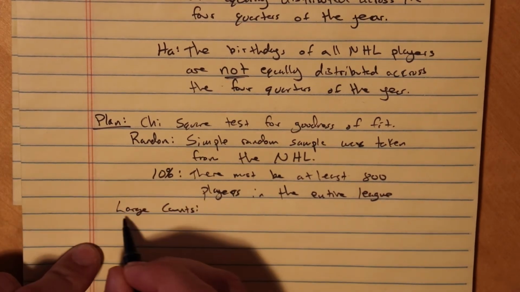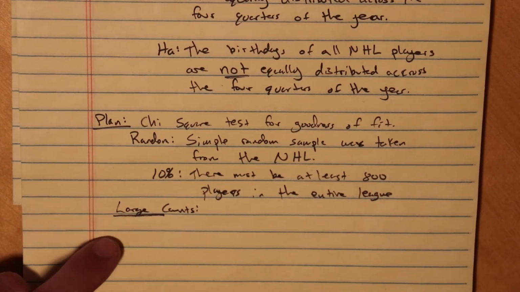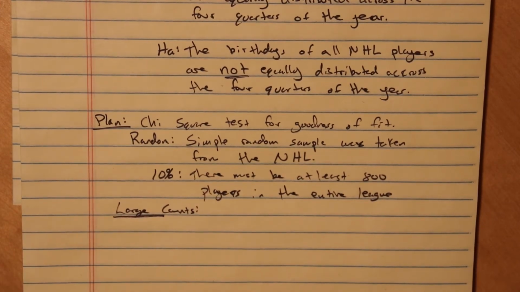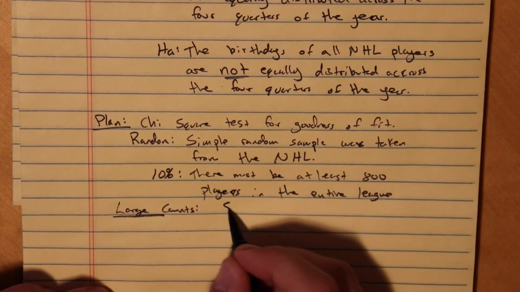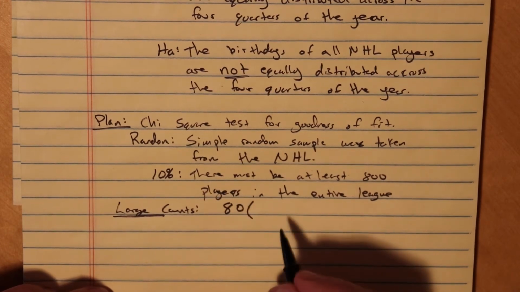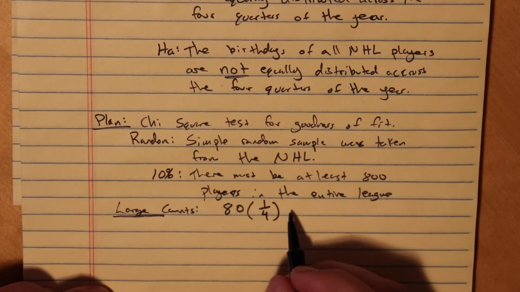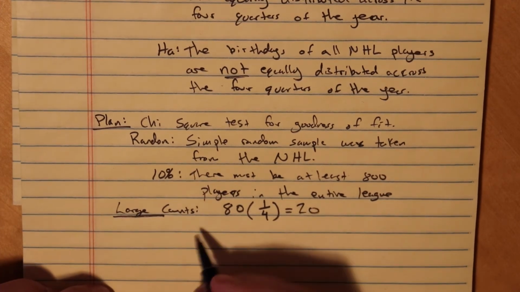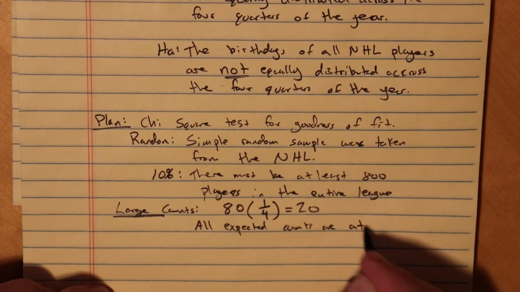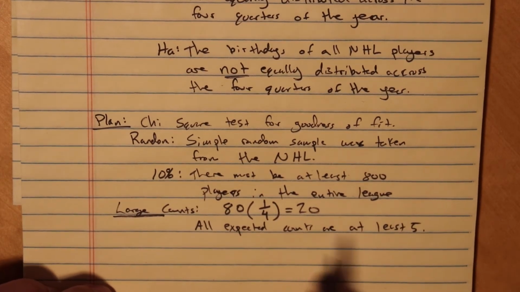Large counts. The expected counts need to all be at least 5. So if we have 80 people in our sample and there are 4 quarters that we're looking at, a quarter of 80 is 20. All expected counts are at least 5 because they're 20.